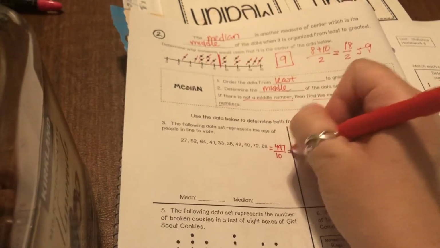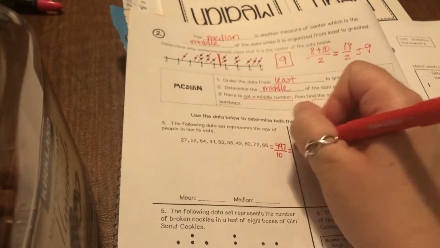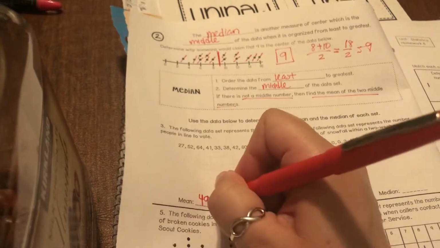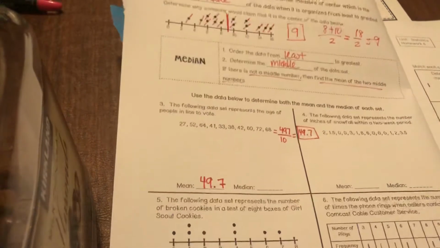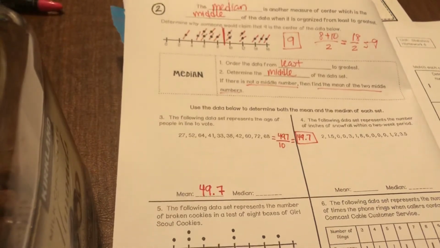And then when you count, there's 1, 2, 3, 4, 5, 6, 7, 8, 9, 10 numbers in the data set. So 497 divided by 10 is 49.7, meaning that this has a mean of 49.7. To find the median, you have to list them in order from least to greatest.